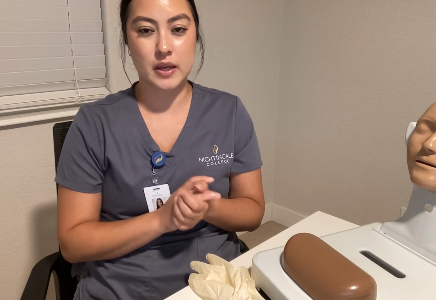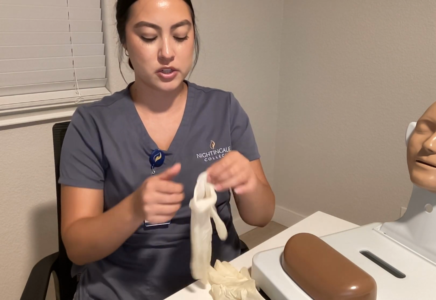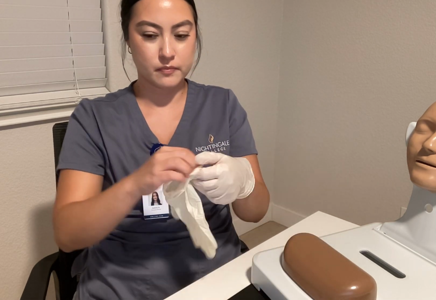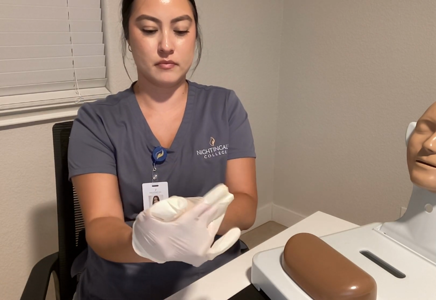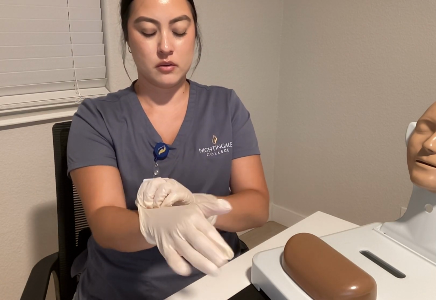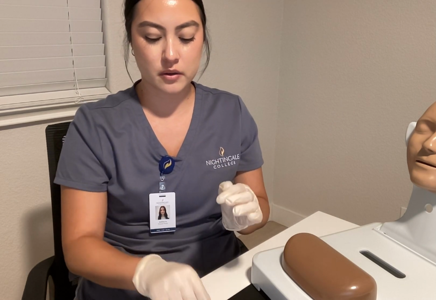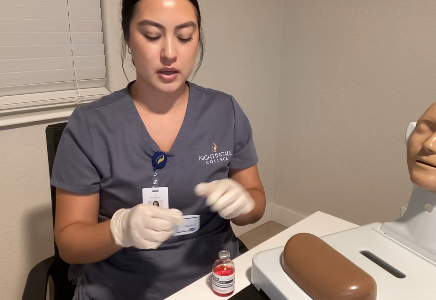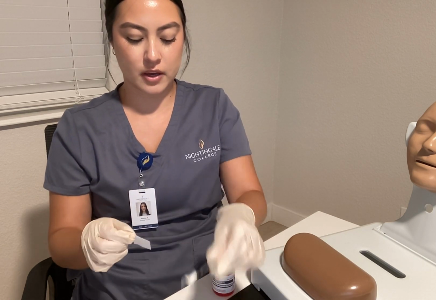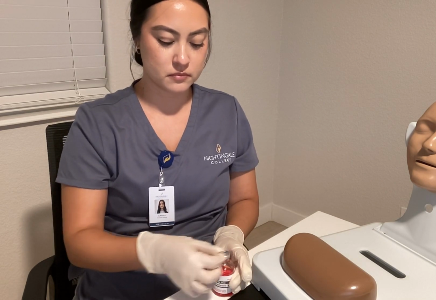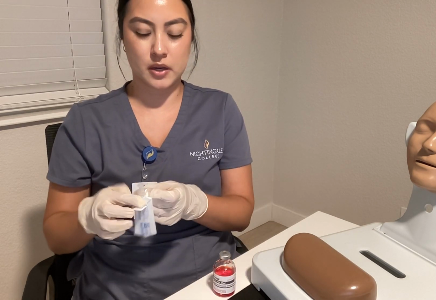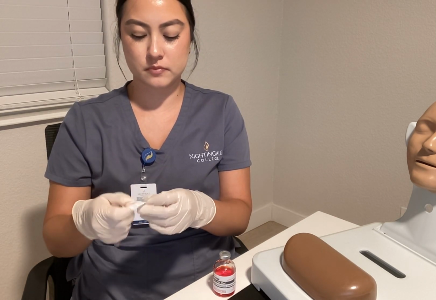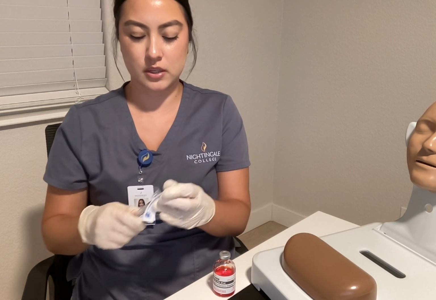I'm going to go ahead and draw up my medication now. I would perform hand hygiene and don my gloves. Now that we have our gloves on, we're going to draw up our medication. I'm going to start by cleaning our medication vial. And then I'm going to take my syringe, and I'm going to take my needle, and we're going to attach this, twisting it on.